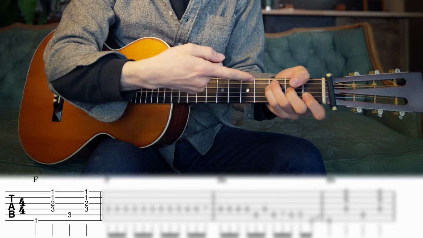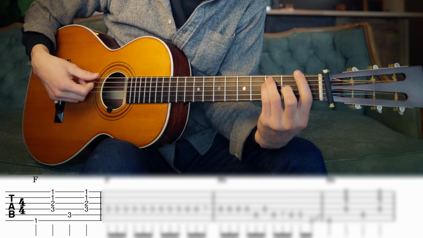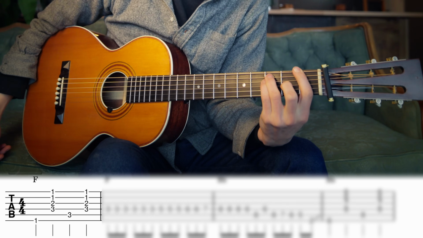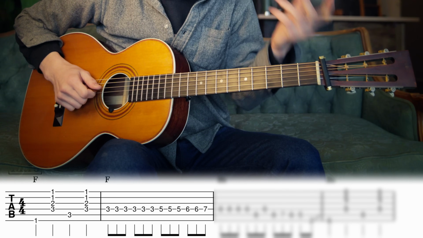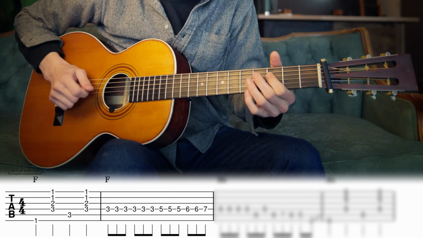Now I'm playing a thumb chord. You could play the bar chord if you wanted to. I would definitely recommend the thumb chord. If it's challenging for you, you can use the bar chord until you're ready for the thumb chord. Then it gives us this wonderful triplet feel run.